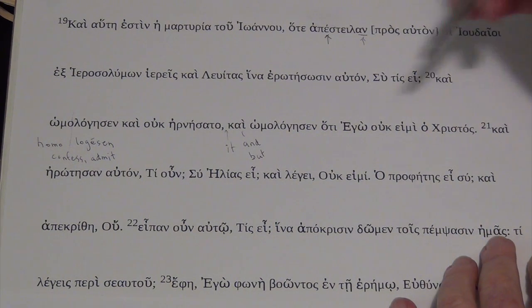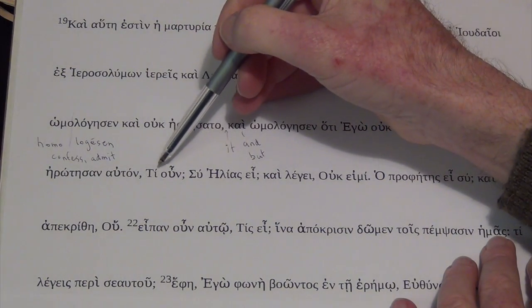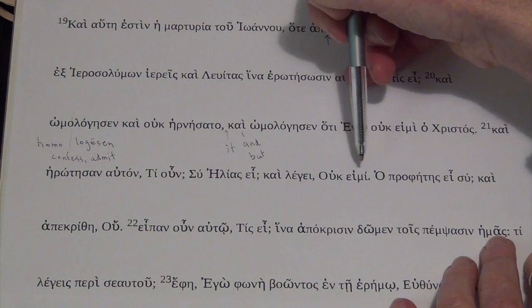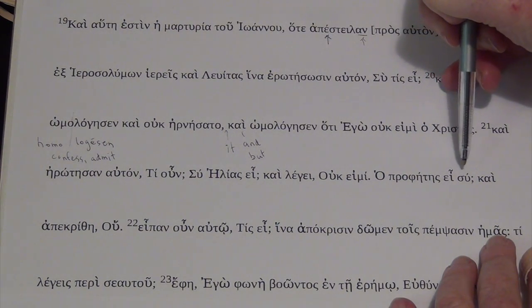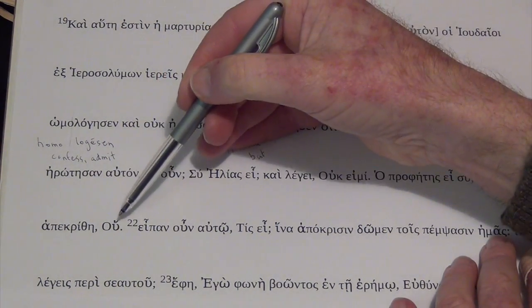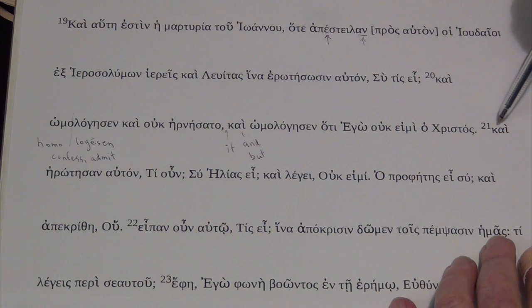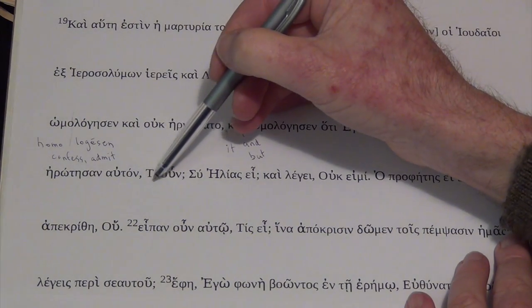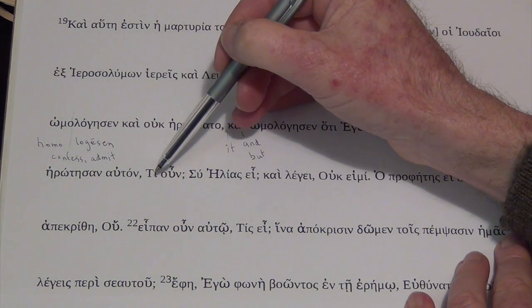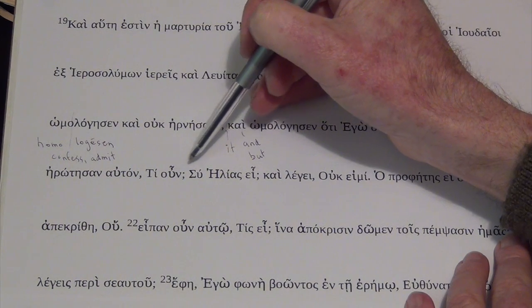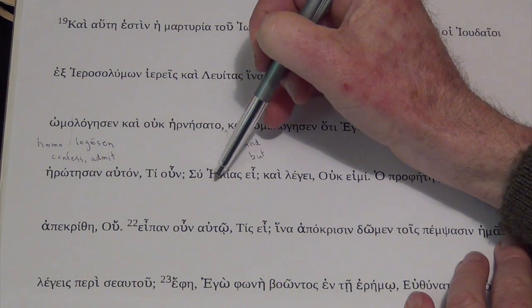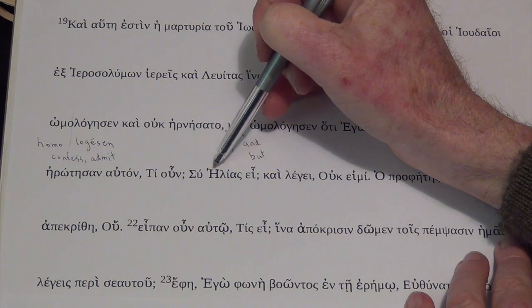Kai erotesan auton, ti oun, su Elias, kai legei, ouk eimi, ho prophetes su, kai apekrithe ou. Okay, so we begin again with kai. We probably say, and so they asked him, ti. So this is what? Oun. What then? Su Elias. So this is a new letter for us.